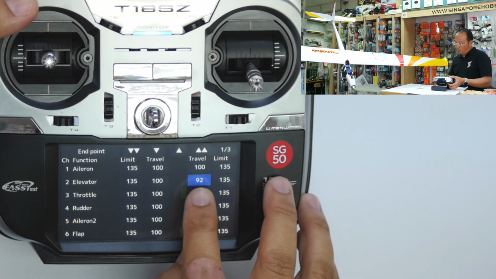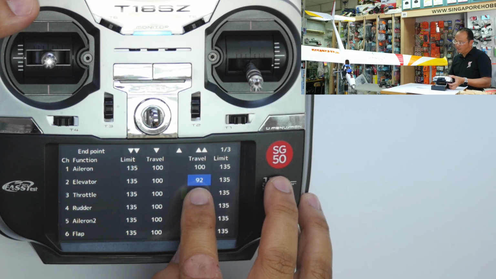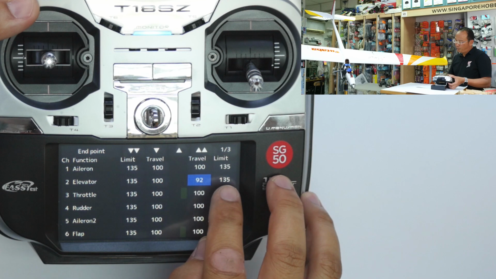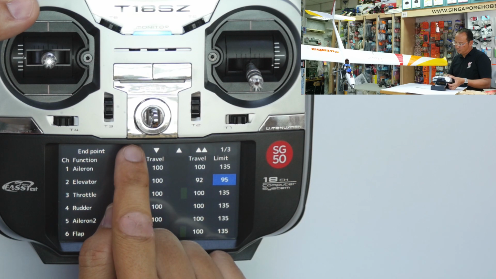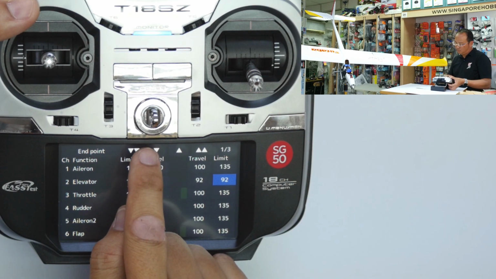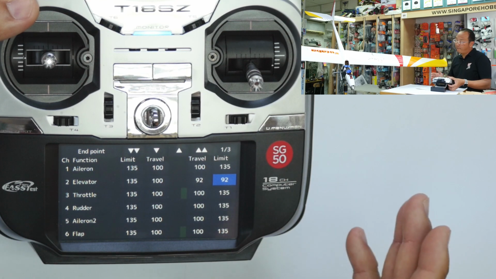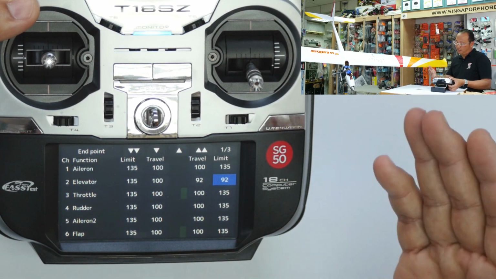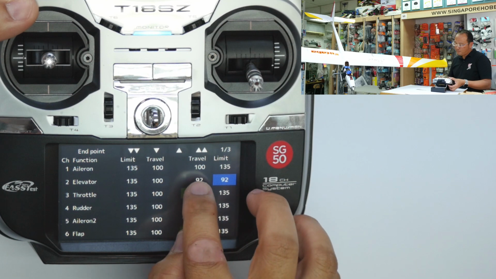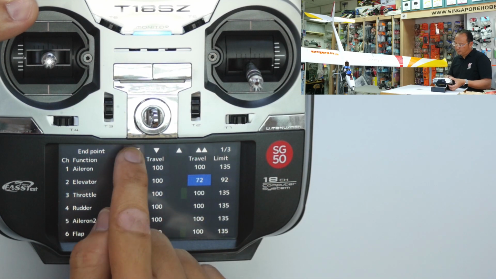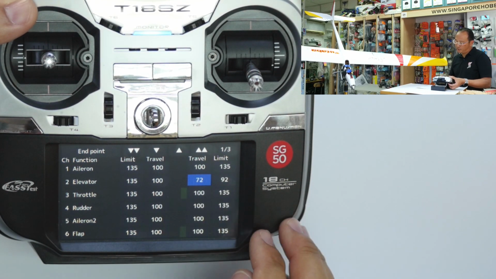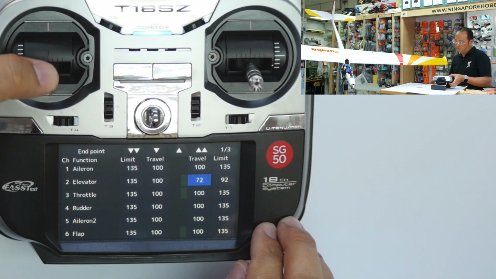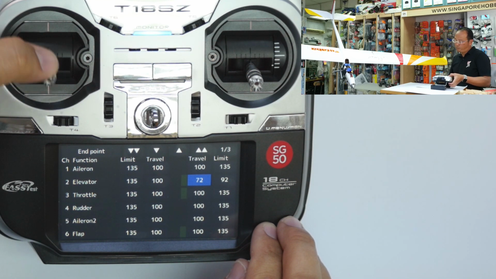Now that we have identified the physical limit at 92, we shall set the limit point down to 92, so that the servo never moves more than the 92 mark. And we will reduce the travel to 72 to give a difference of 20 between the limit and the travel. In this way, we will have safe operations of the servo.